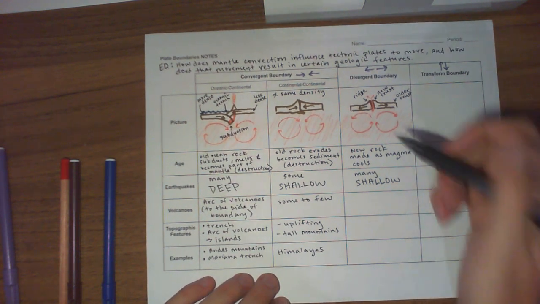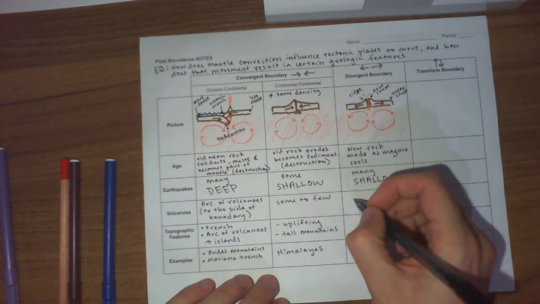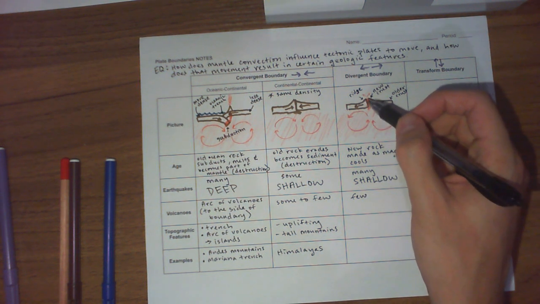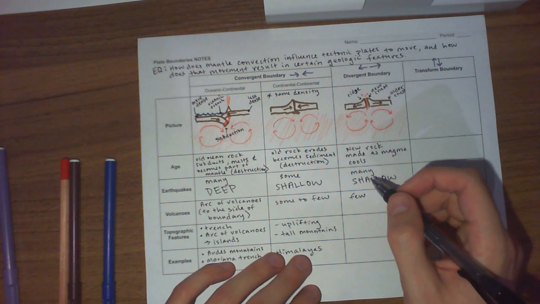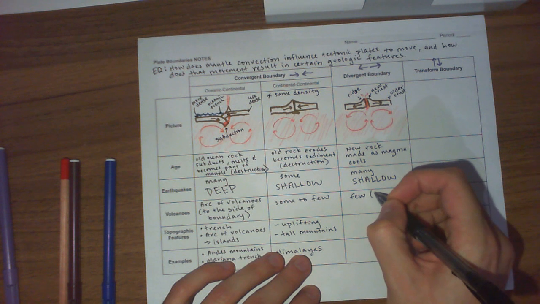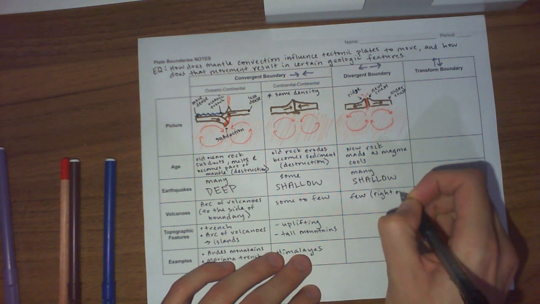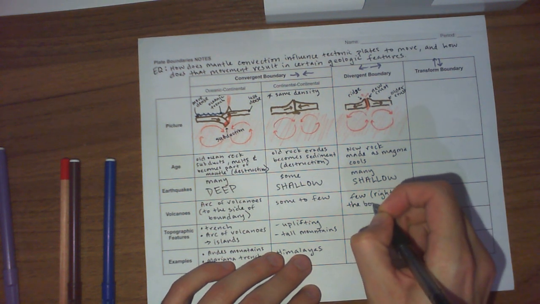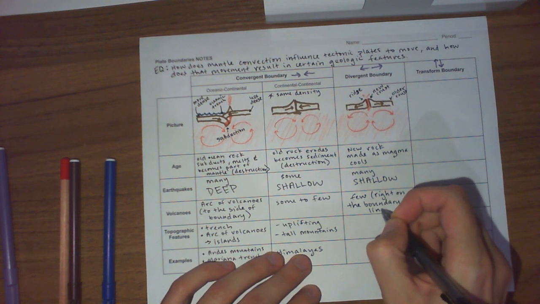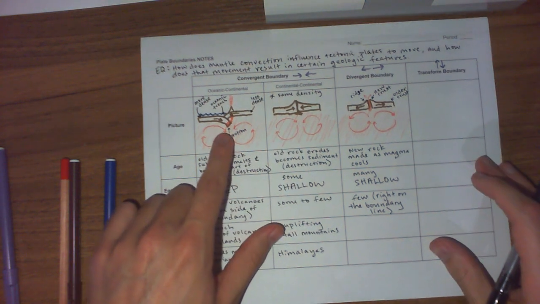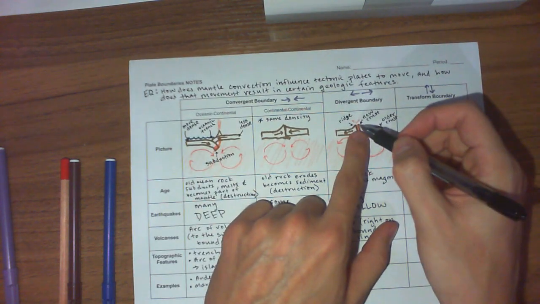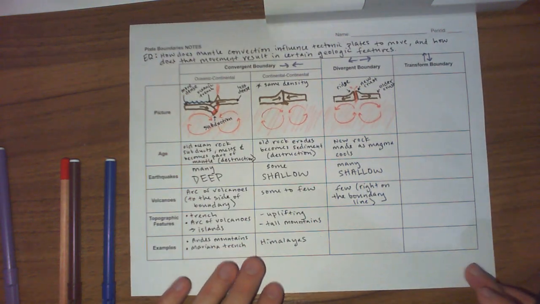Next, let's talk about volcanoes. We're going to have few volcanoes. Like I said, most of the time the magma is going to cool and solidify before it actually reaches the very surface. And these are going to be found right on the boundary line. And this is an important distinction because if you noticed over here, the volcano's off to the side, it's not on the boundary line. These ones, the volcanoes are going to be right on the boundary line.